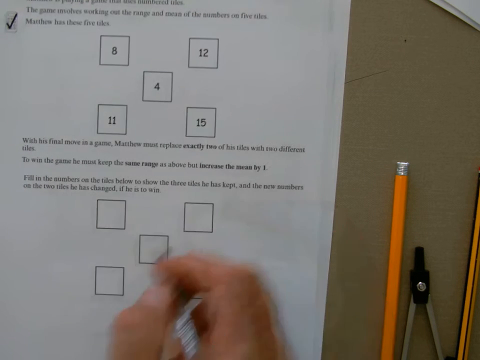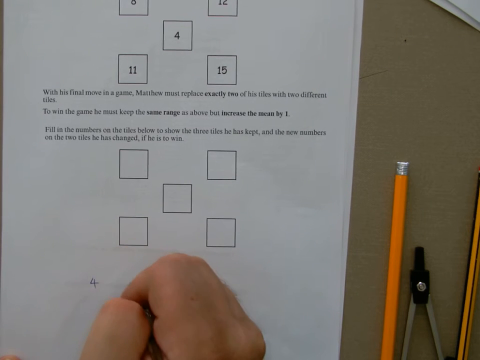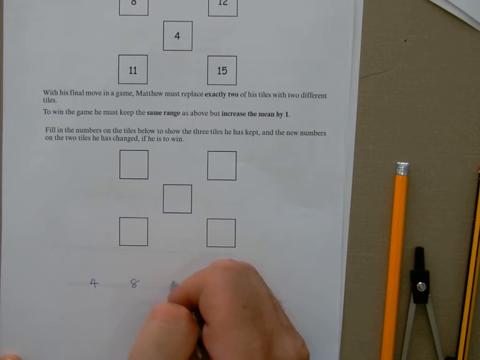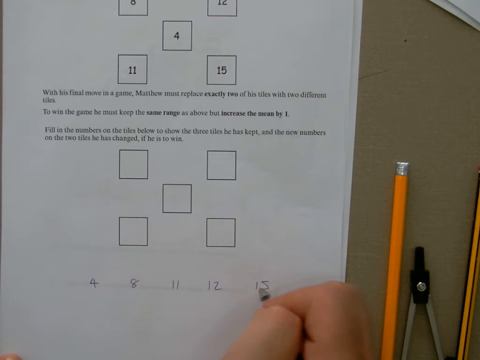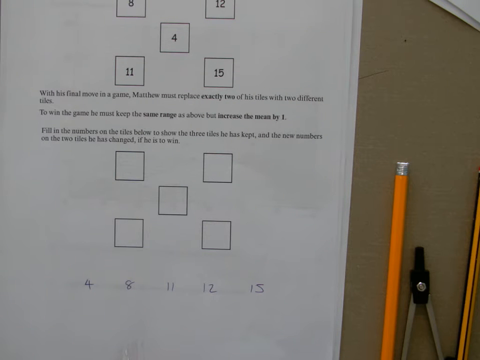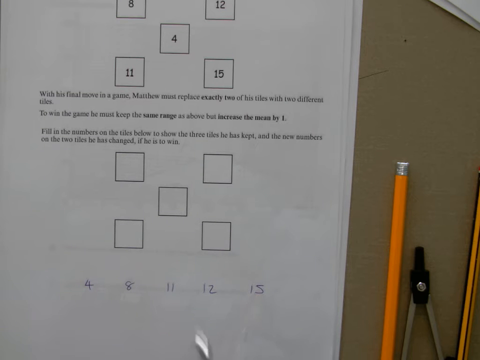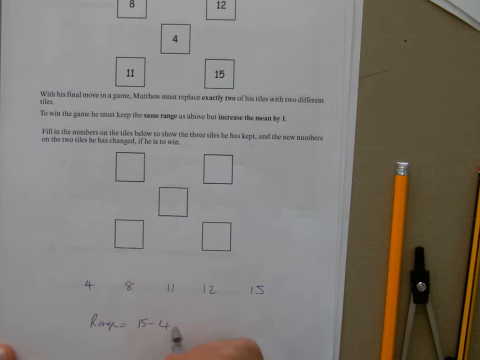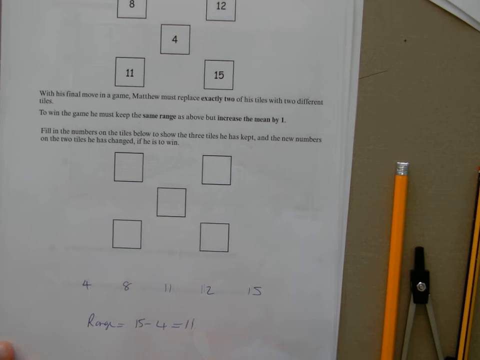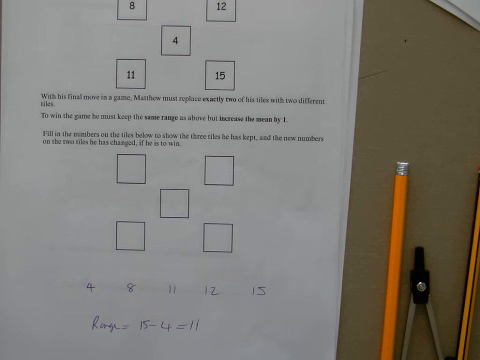So if we think about his numbers so far, he's got 4, 8, 11, 12 and 15. Now if we want to keep the same range, what is the range here? Well, the lowest is 4, highest is 15. So the range is highest take away lowest, which is 11. Now we want to keep that same range, but we want to change the mean.